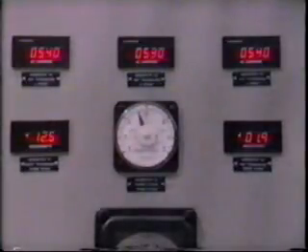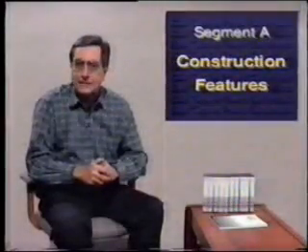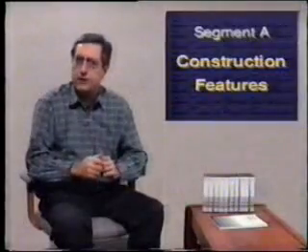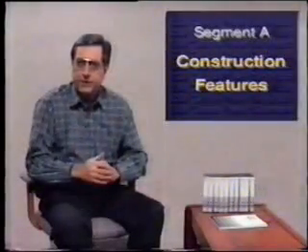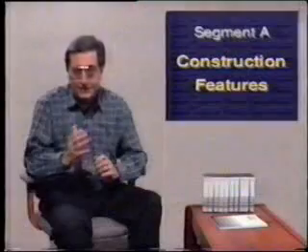But we should never allow ourselves to forget that certain operating features of the generator are extremely important. And for this reason, it is necessary to brush up on this subject from time to time. In this videotape, we're going to take a look at typical construction features of the power generator and also discuss important factors related to operation and control.